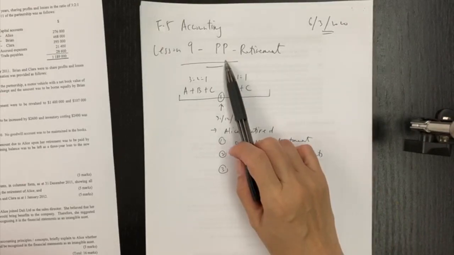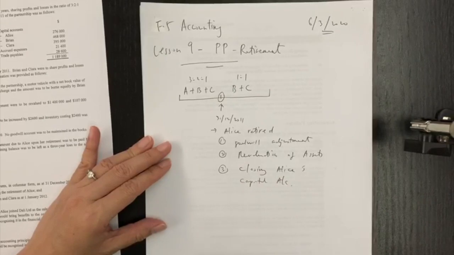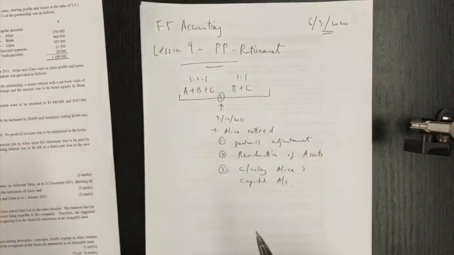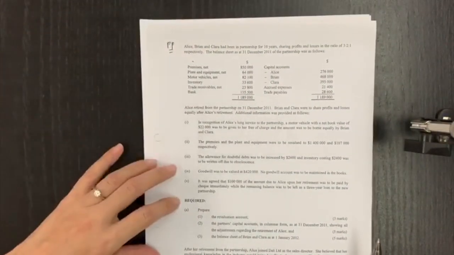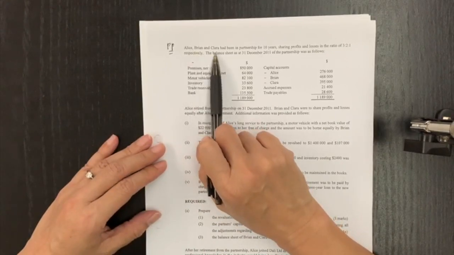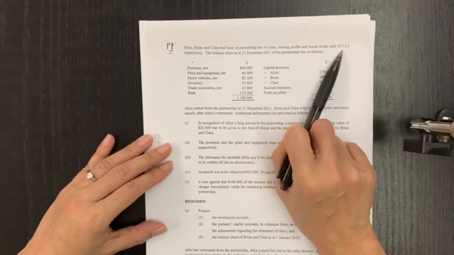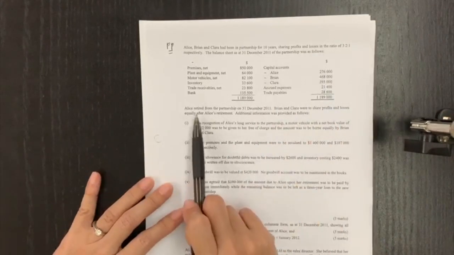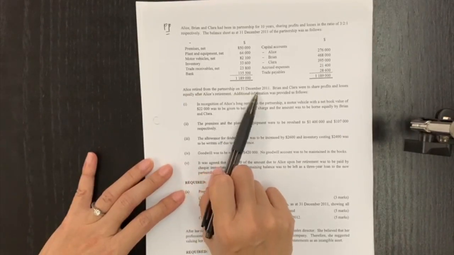Today we are going to practice one DSE question about retirement of an existing partner. All right, so here is the question. The question gives us information saying we have Alice, Brian, and Clara. They share profit and loss in the ratio 3 to 2 to 1. And here are the dates, saying Alice retired from the partnership on this date.